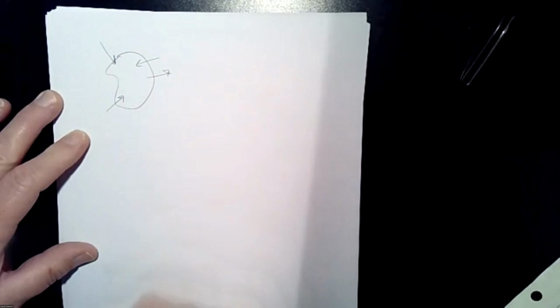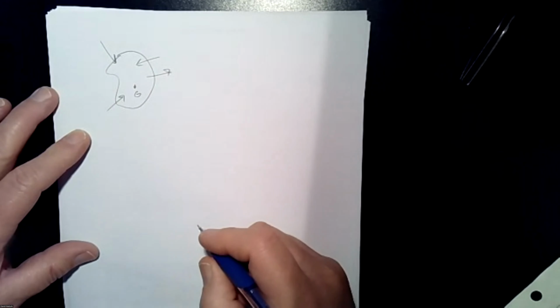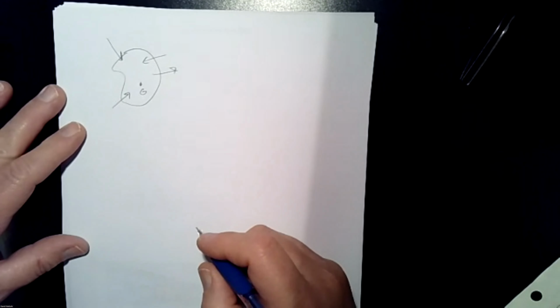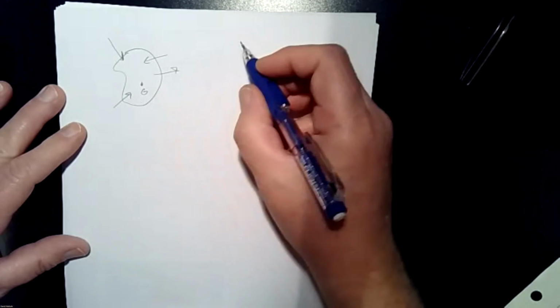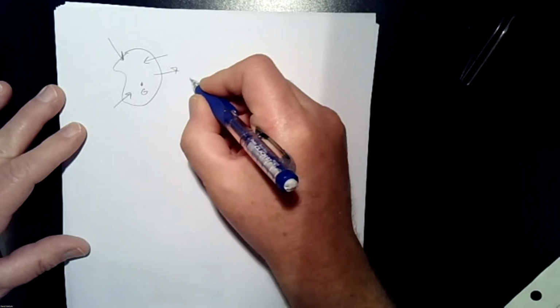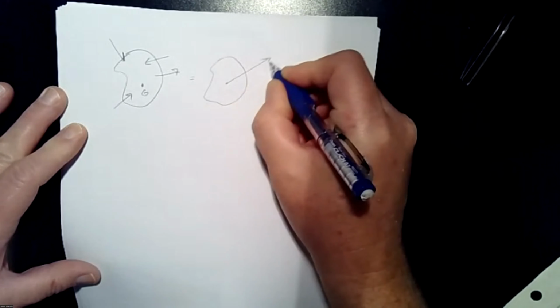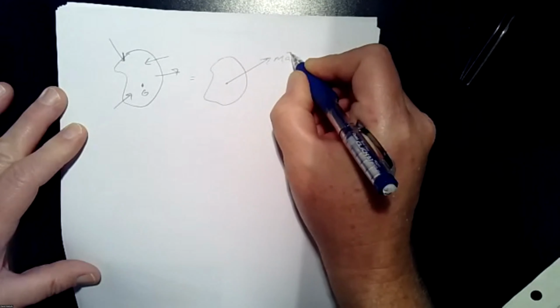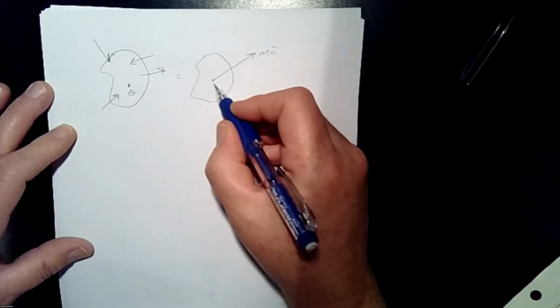All right. And so let's say that's your center of gravity right there, G. So as we know, if we have something like this, it's going to have a tendency to accelerate, right? So you're going to have, if I could say this is equal to m a-bar, where the bar over the a means the acceleration of the center of gravity.